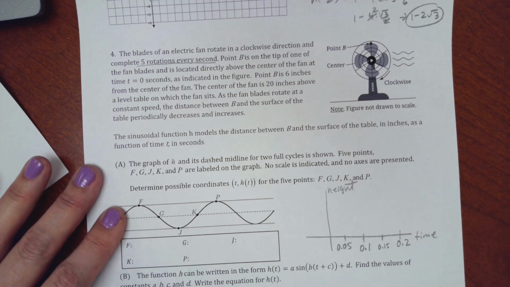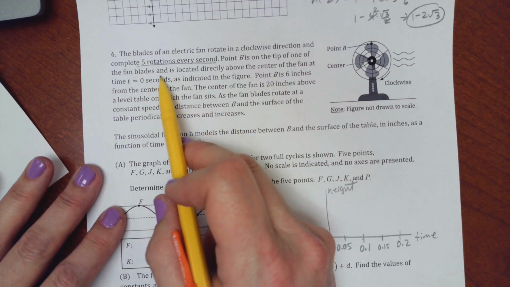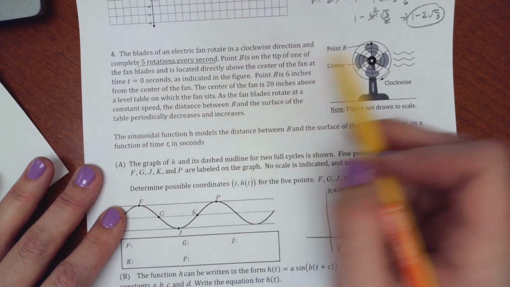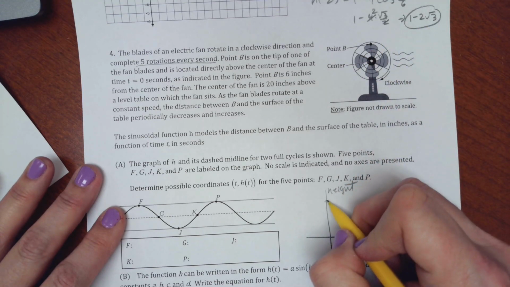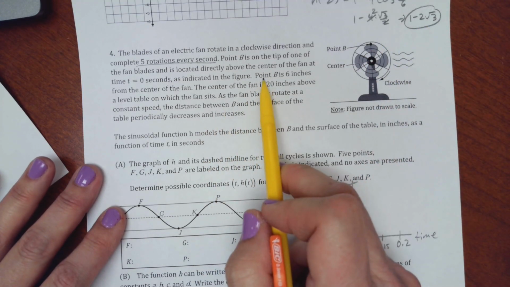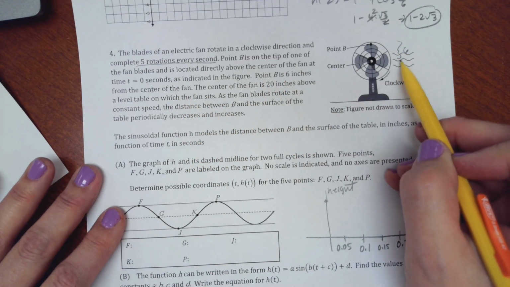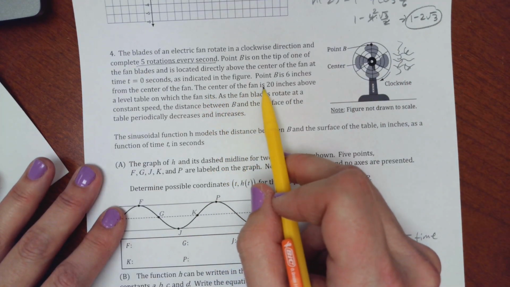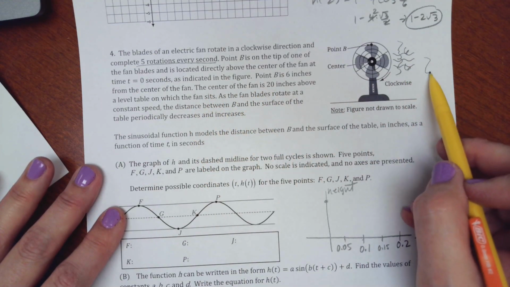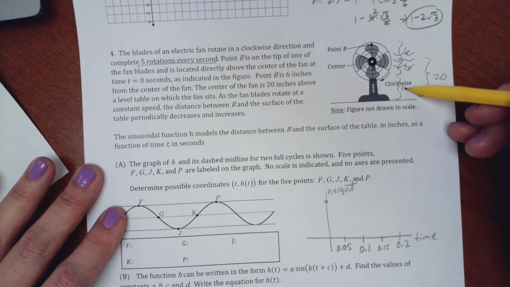Okay, now for the heights, let's see. B is on the tip of the fan blades. That's where you are at time 0. So we're at our highest point at time 0. But where is that? Point B is 6 inches from the center. So that's 6, and this must be another 6. The center of the fan is 20 inches above the table. And this is 20. So that means this part must be 14.